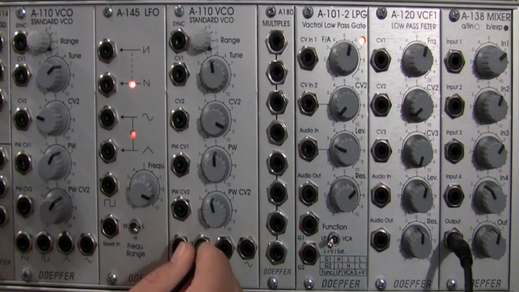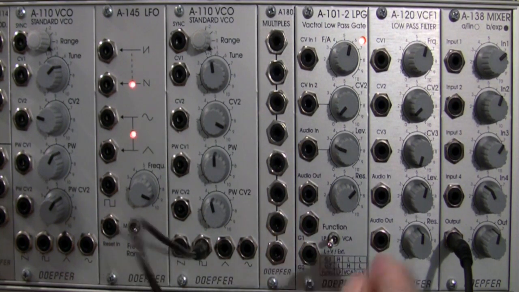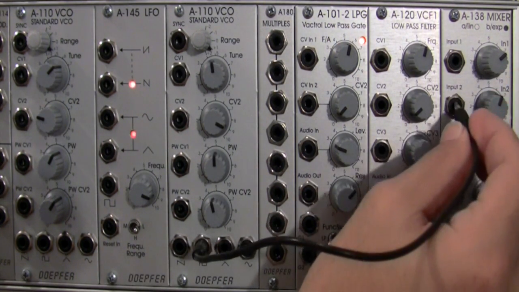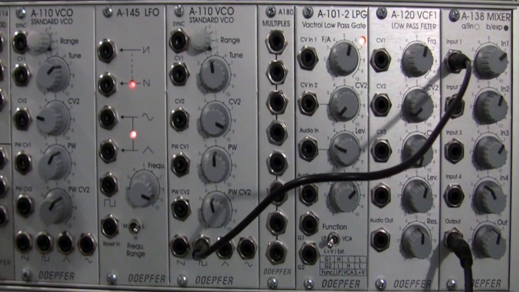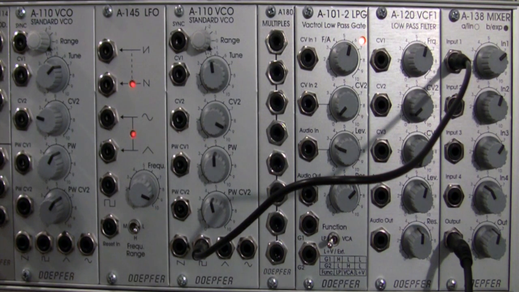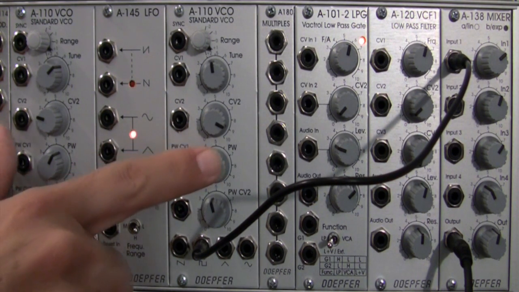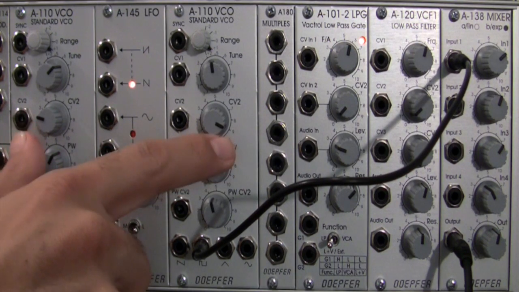So I'm going to patch a square wave into my mixer right over here. Go to input 1. So that is our pulse wave, square wave. And that's just a regular square wave. And so let's hear what happens when I adjust the pulse width.